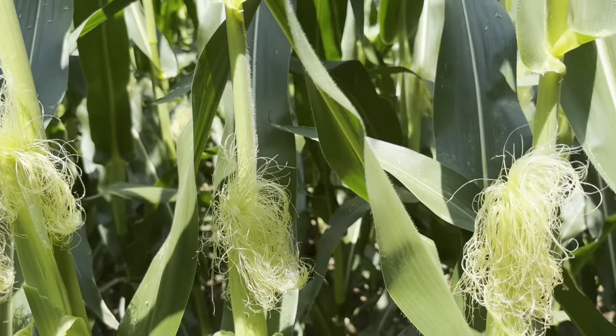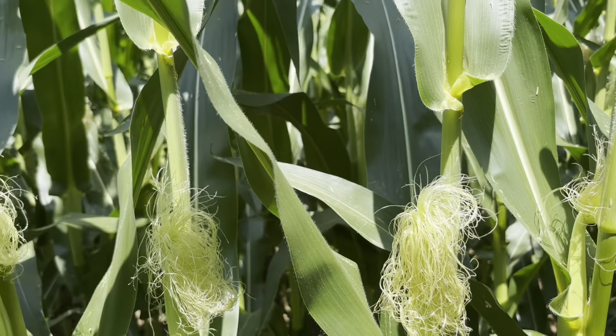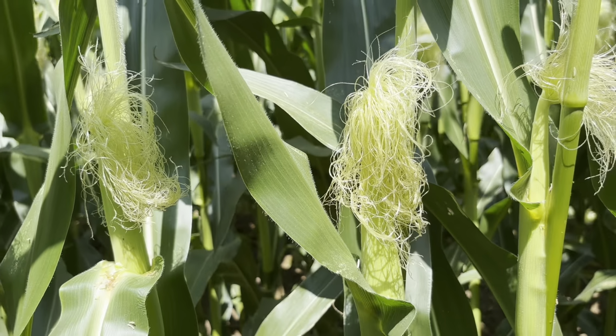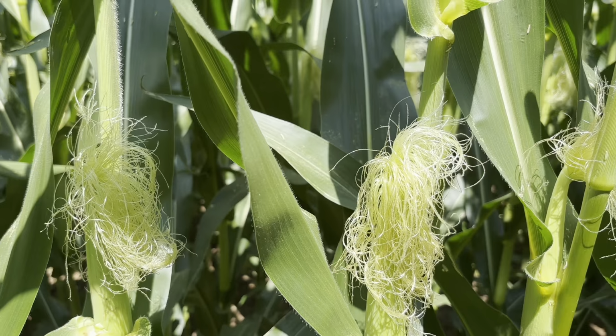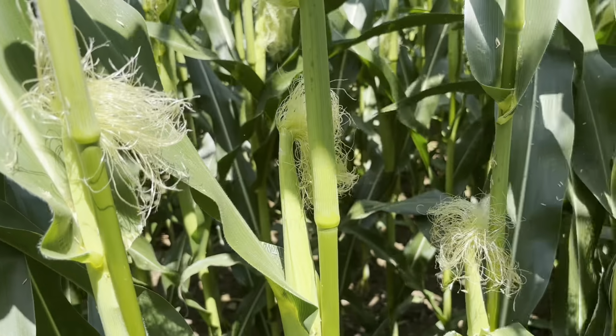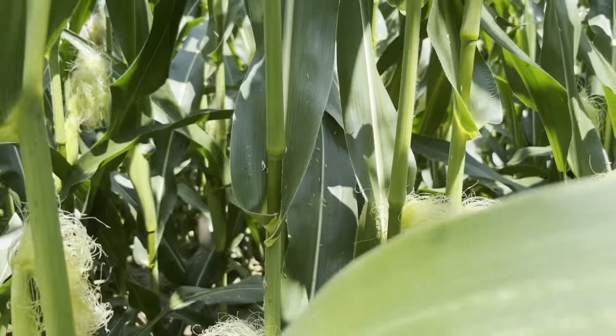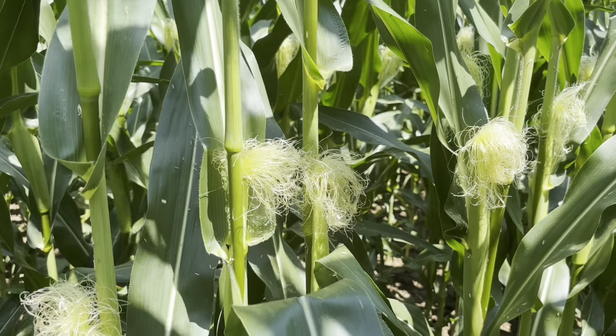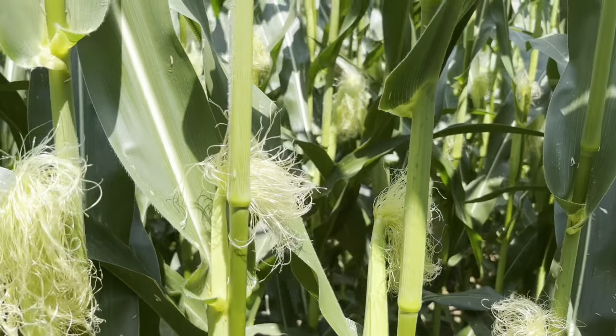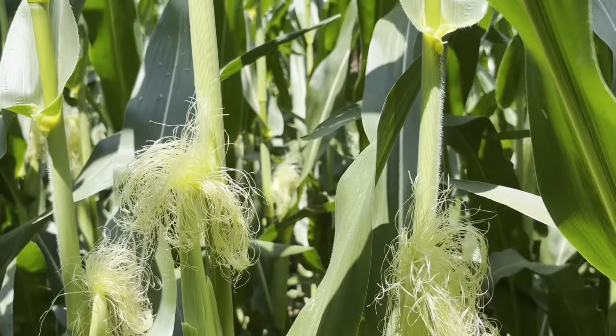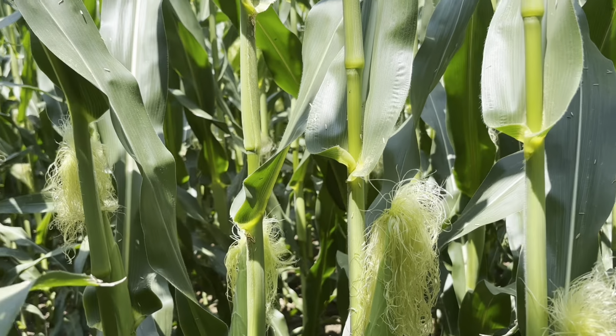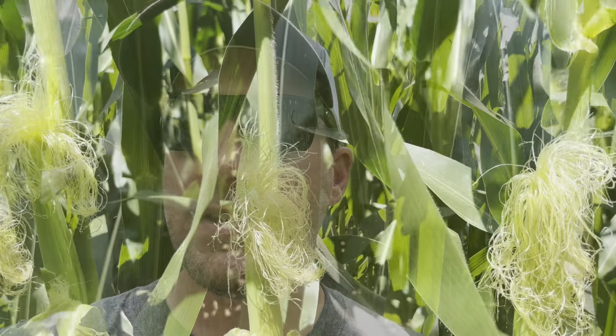Let's take a look at the ear uniformity. This is something that this hybrid does extremely well. So as far as you can see down this row here, all of these ears are in the exact same place. So a super, super uniform type of hybrid. Once again, uniformity means that there's hidden yield there.